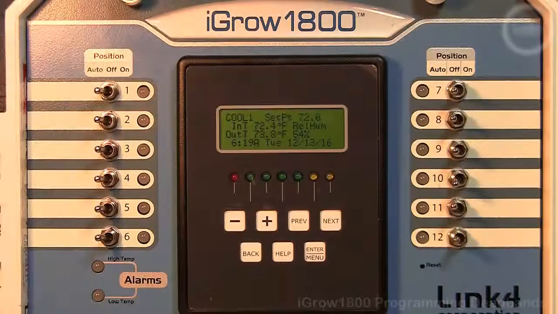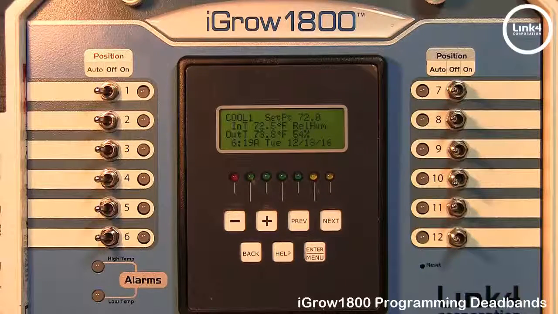In this video, we will program deadbands on the iGrow 1800 controller. The deadband is the number of degrees the temperature needs to drop from the lower boundary of its current stage before it switches to the lower stage. Without deadbands, equipment tends to cycle frequently and constantly on and off. And in order to keep the equipment from oscillating, a deadband is employed when the temperature is between stages.